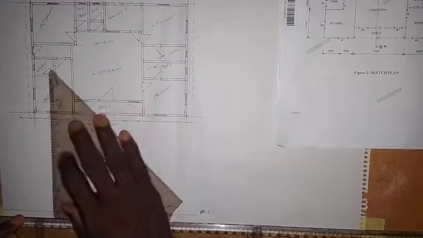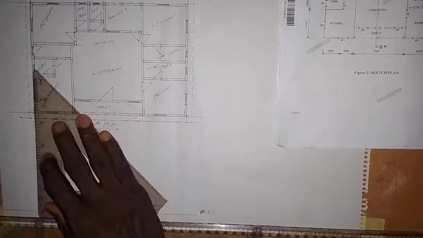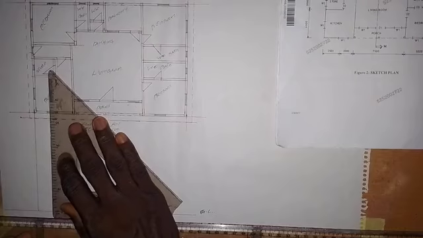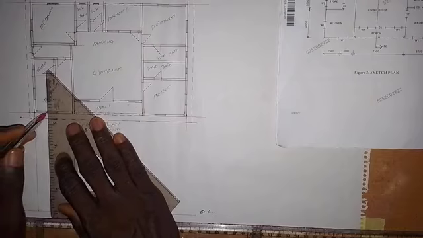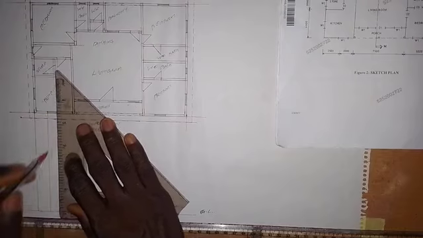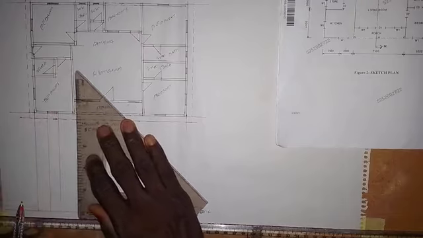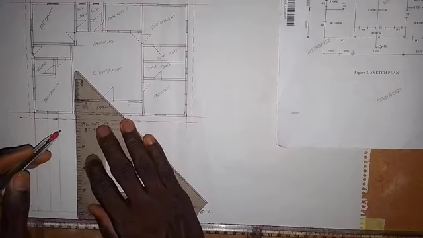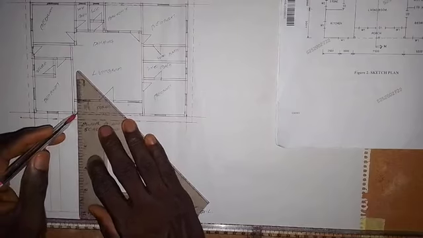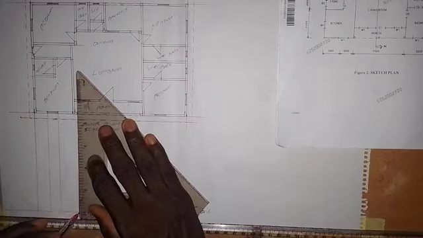So let's start from here. I'm going to draw a vertical line down. Then for this window, I'm going to draw a vertical line down like this. Here also I will draw a vertical line down for the width of the window. This makes my work fast. And then at this point, I'm going to draw a vertical line down here.